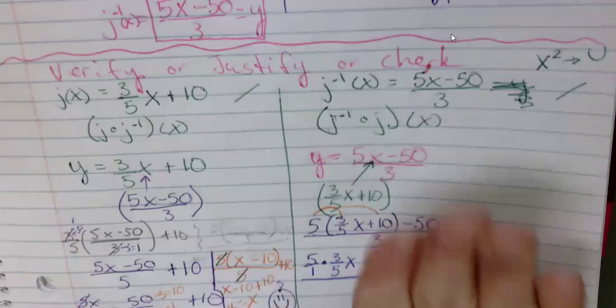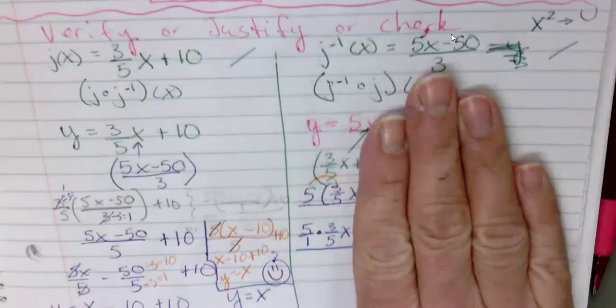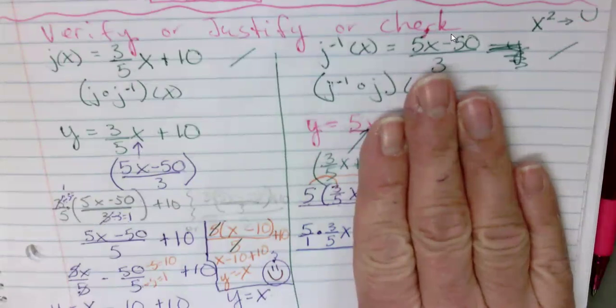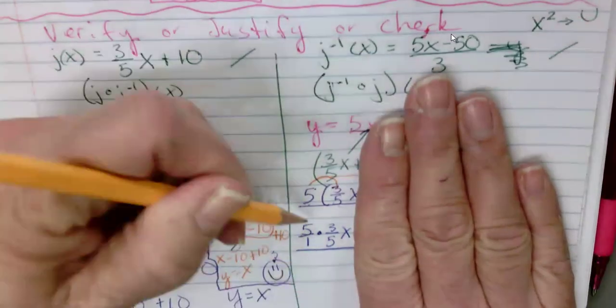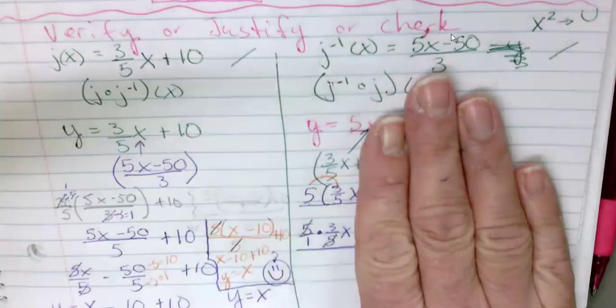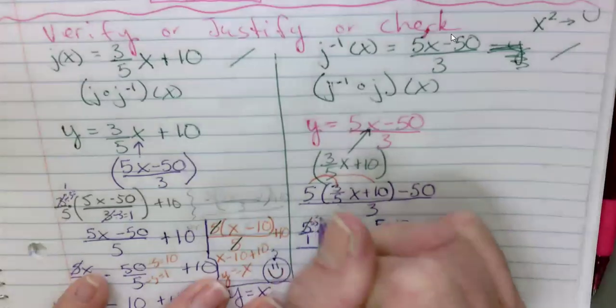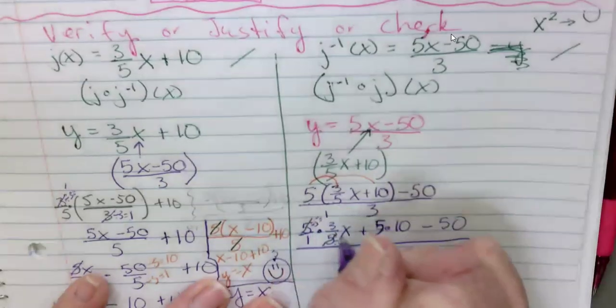So looking at just this part, do you see anything that we can reduce? Is there anything that we can reduce in that section? Yeah, hopefully you see that we have a 5 on the top and a 5 on the bottom. So those would each turn into 1s. And so we get 5 divided by 5 equals 1, 5 divided by 5 equals 1.